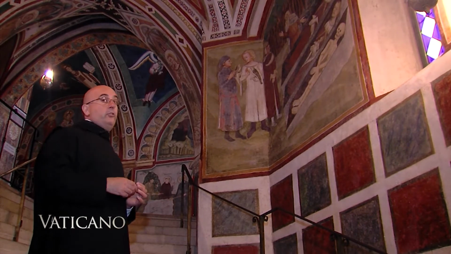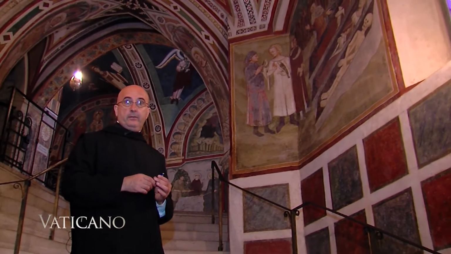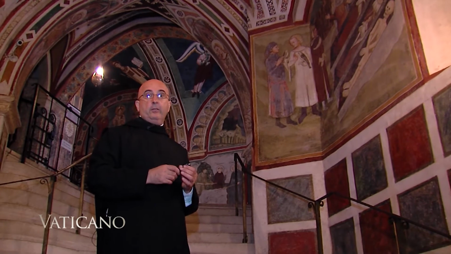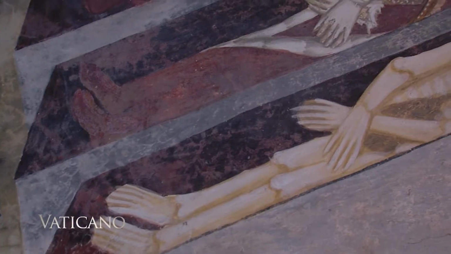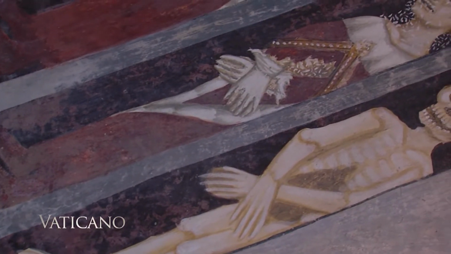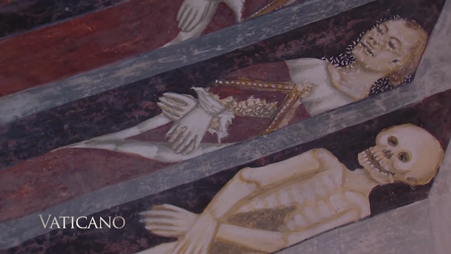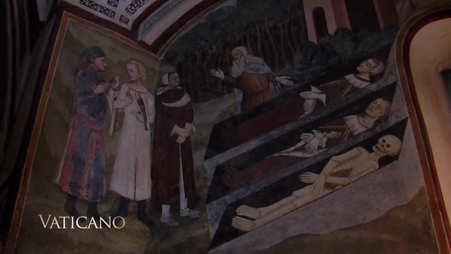So what's the message of these frescoes? They were painted 700 years ago, but today still nothing has changed. Because there is only one reality in the world. I mean, for Christians, there's also the resurrection, right? But not all people in the world believe in the resurrection. But all the people in the world have to believe in death. So no matter who you are, young, old, rich, poor, remember that one day you will die.